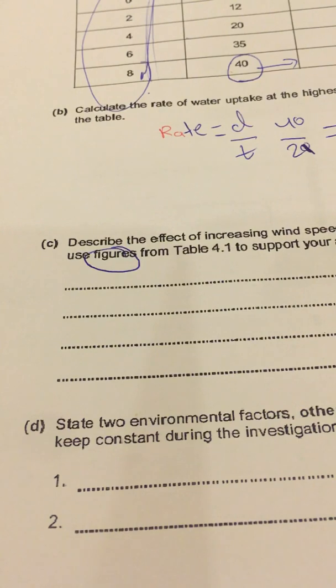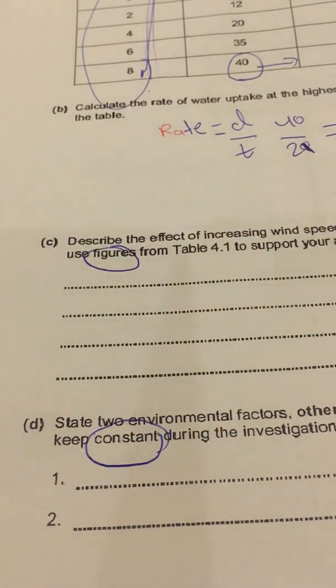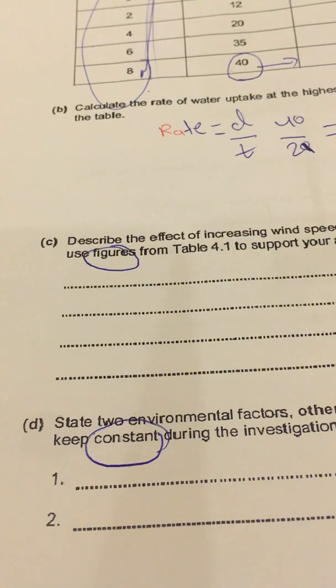State 2 environmental factors other than wind speed that a student should keep constant. These are the controlled variables. In order to keep them constant, let's look at the factors that affect transpiration.